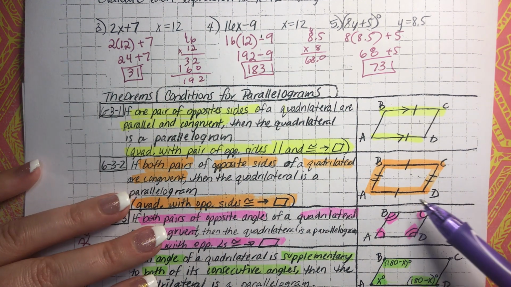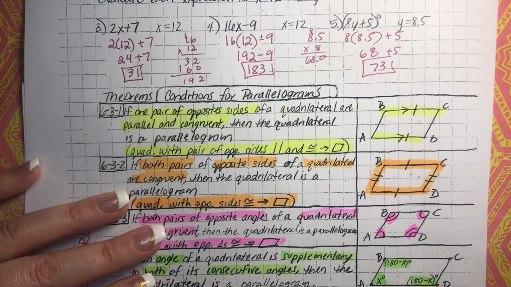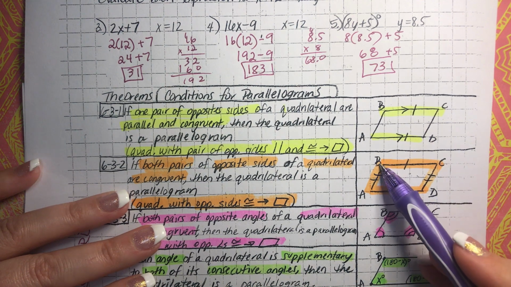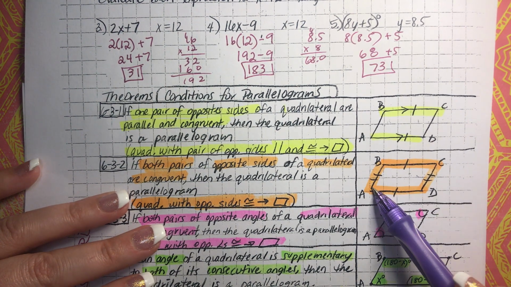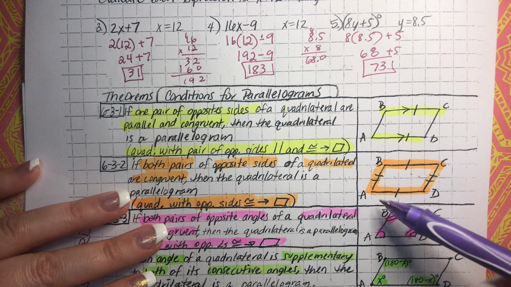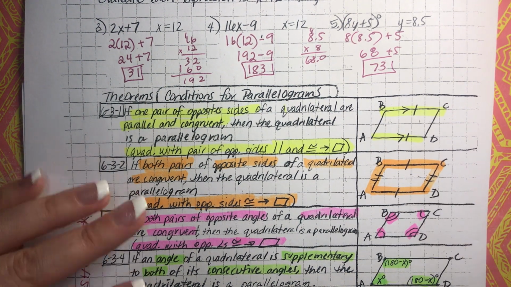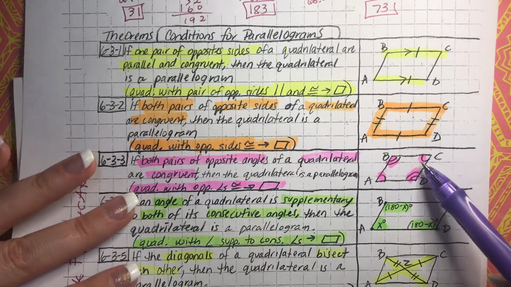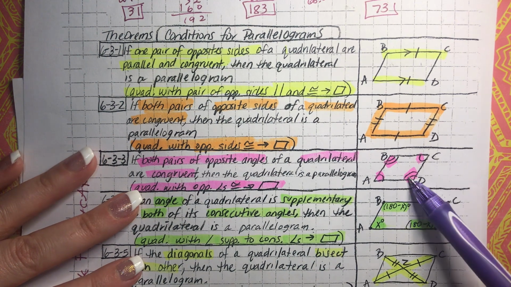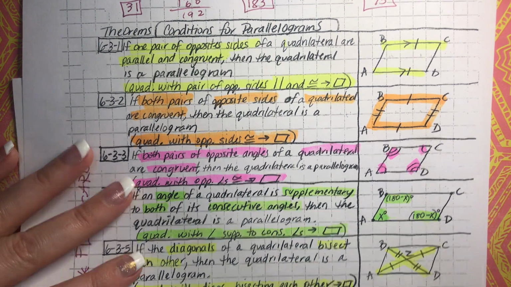What about this one? How would we show this was a parallelogram? Well, it would be a lot of distance formulas. Distance formula here, they'd have to be the same. Distance formula here, these would have to be the same. Right now, we don't have anything for angles, so I'm going to leave that one off.